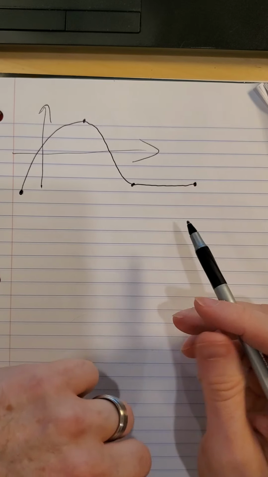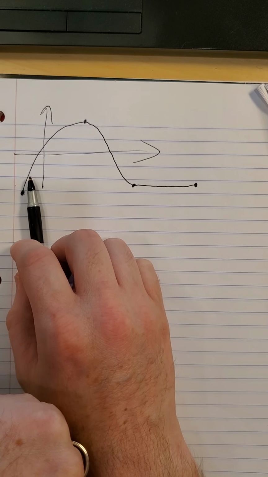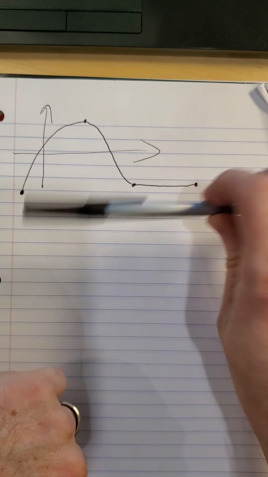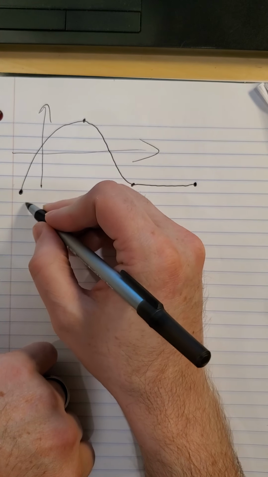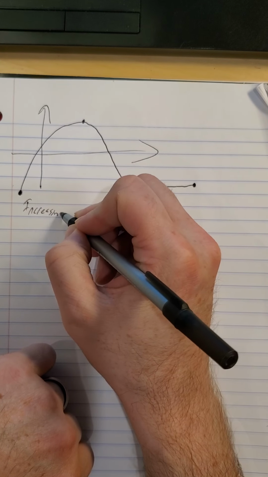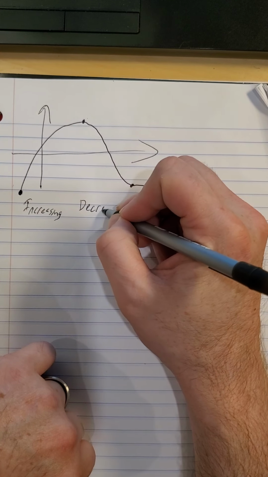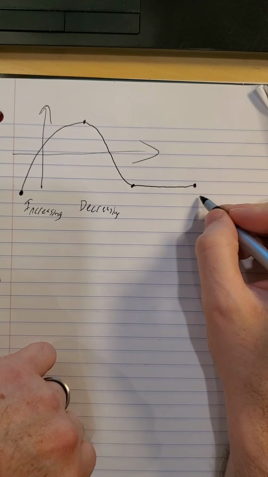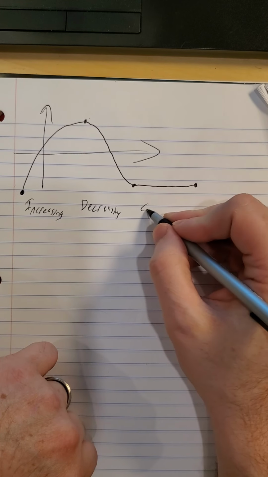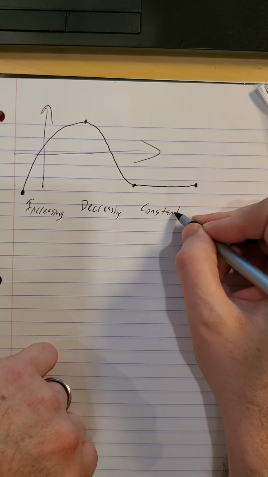So intuitively, we read graphs the way we would read a sentence from left to right. Anytime you're reading something in English, you're reading from left to right. That's the way we would interpret graphs as well. So as we move from left to right, if the points are getting higher, that is an increasing interval. From left to right, if the points are dropping, then we are decreasing. And of course, if we are level and flat, the function is constant on that interval.